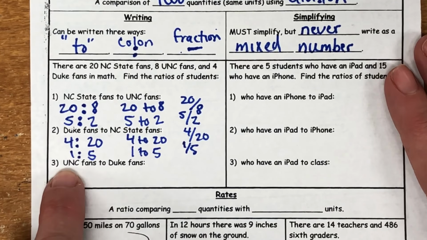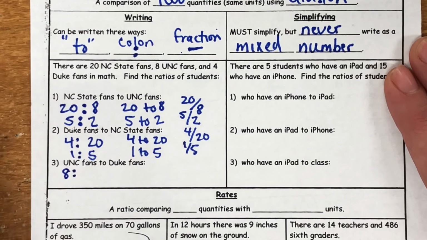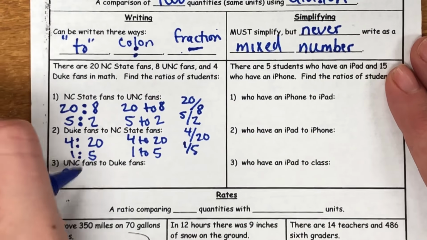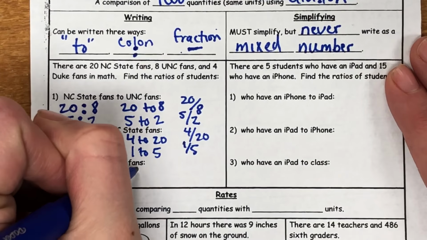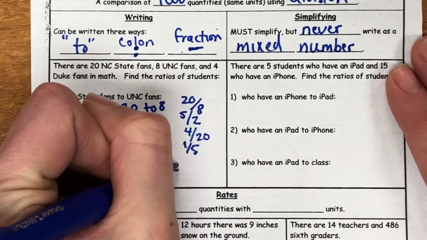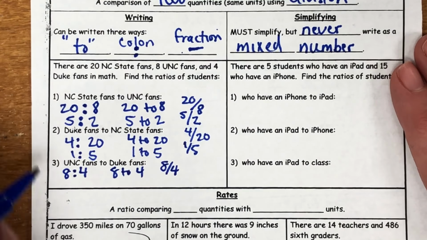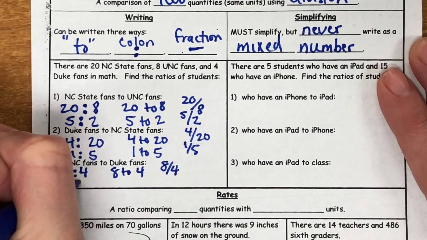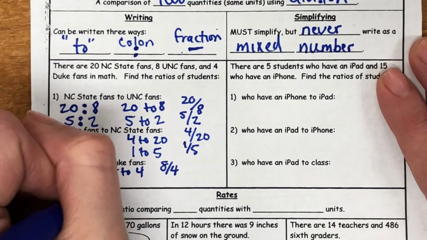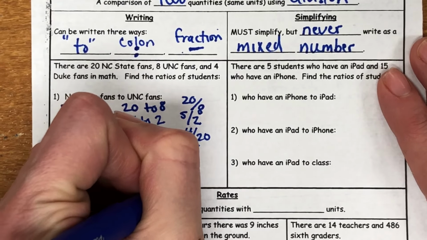Now I want to compare UNC fans to Duke fans. I have 8 UNC fans and 4 Duke fans. So 8 to 4 using a colon, 8 to 4 using the word "to," and 8 over 4 using a fraction. Then I'm going to simplify it. What goes into 4 and 8 is 4. 8 divided by 4 is 2, and 4 divided by 4 is 1. So 2 to 1, and then 2 over 1.